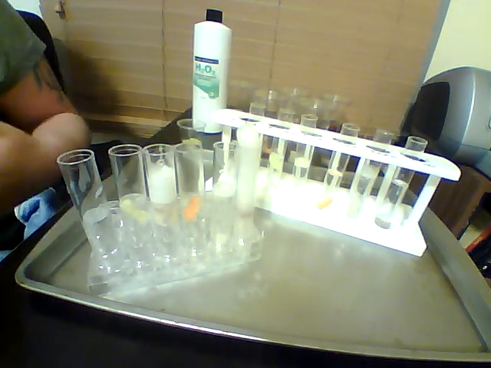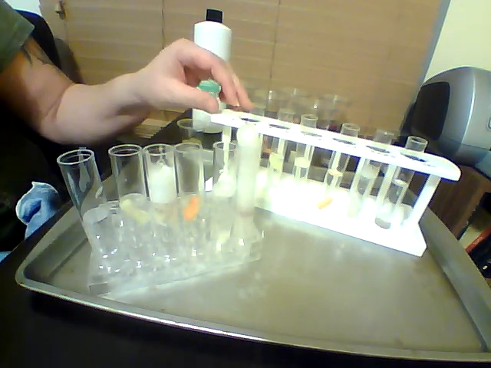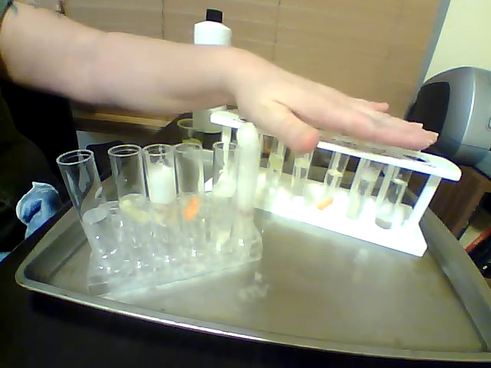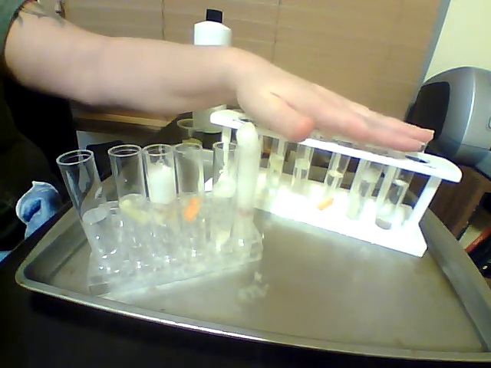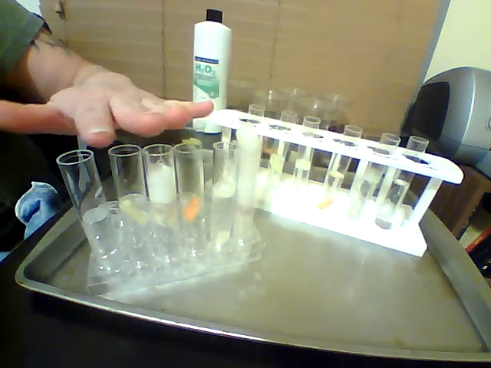So, question for you, or your inquiry: why is the reaction so much less or even non-existent in our samples that have been cooked versus our raw samples?